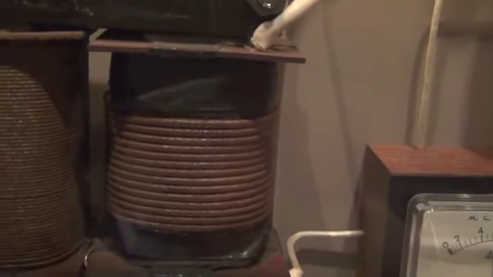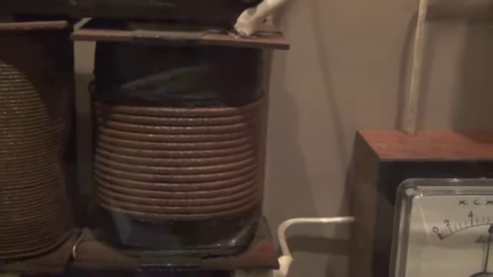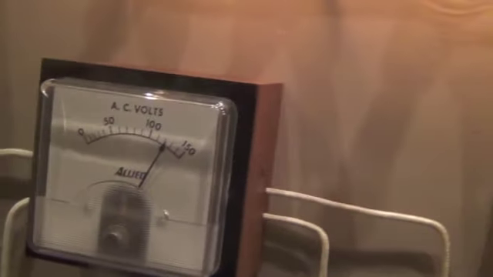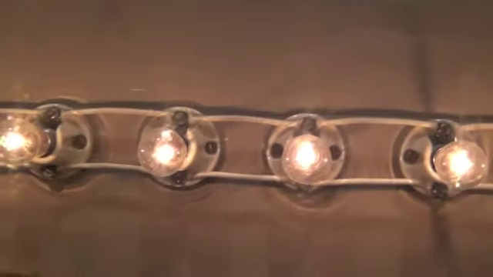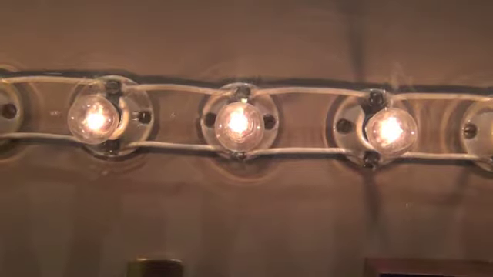For example, if there are 100 turns of wire on this side and only 10 turns of wire on this side, then the voltage on this side will only be 1/10 the voltage on this side. Remember, the voltage on this side is 125. After the step-down transformer, the voltage is a mere 3 volts, which is all you need to light these light bulbs without blowing them out.